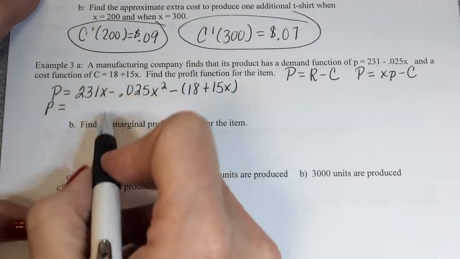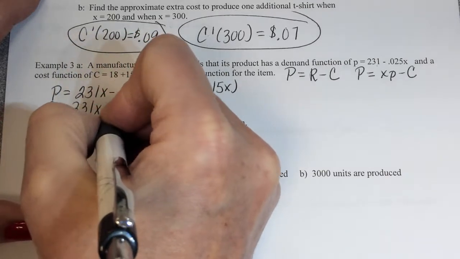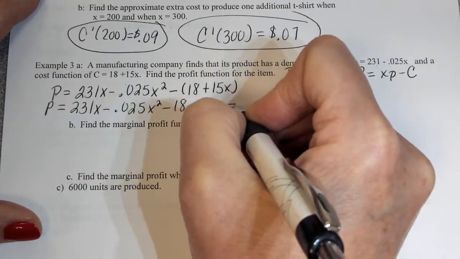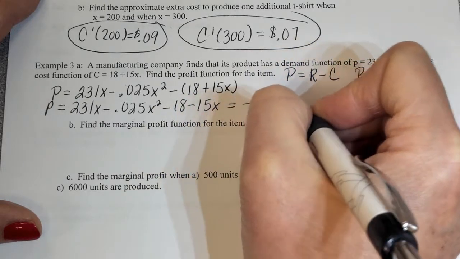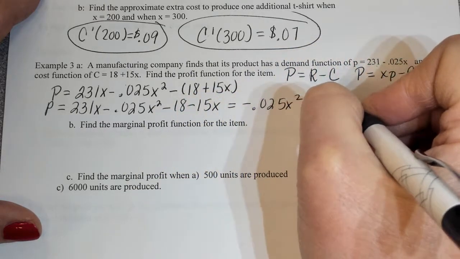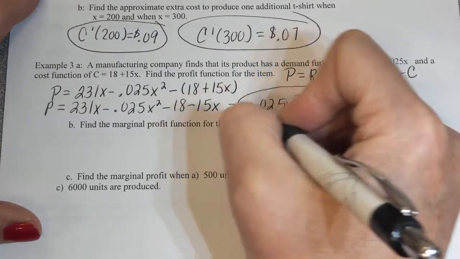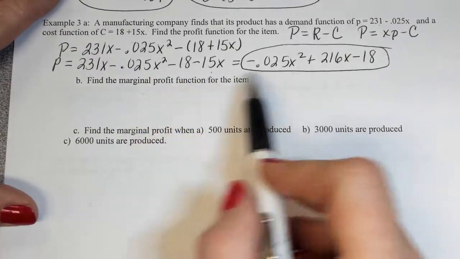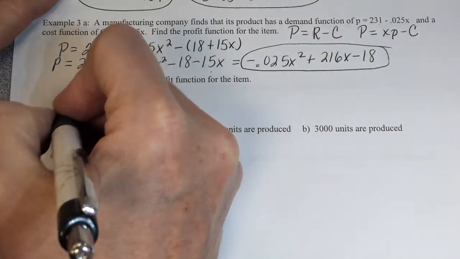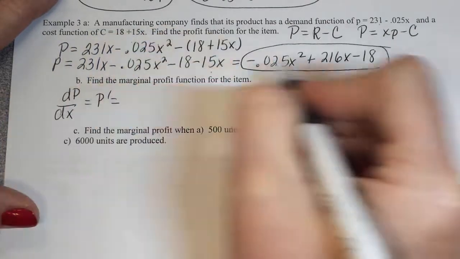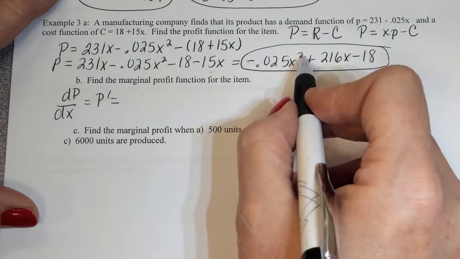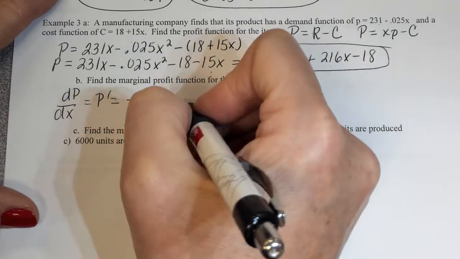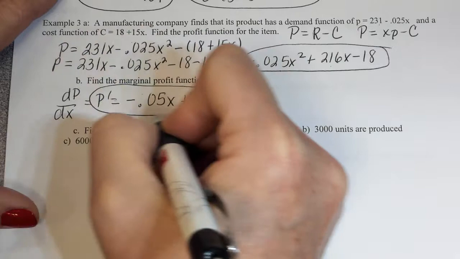When I do minus my cost, I have to make sure that I distribute that negative. So our profit function then, I'm going to have 231x minus 0.025x squared minus 18 minus 15x, simplifying, negative 0.025x squared plus 216x minus 18. That's our profit function. The marginal profit function, that's just the derivative. So that's dP/dx, or you can call it P prime. I just take the derivative. Negative this times 2, well, that's going to be negative 0.05x to the first, and the derivative is plus 216. That's our marginal profit function.